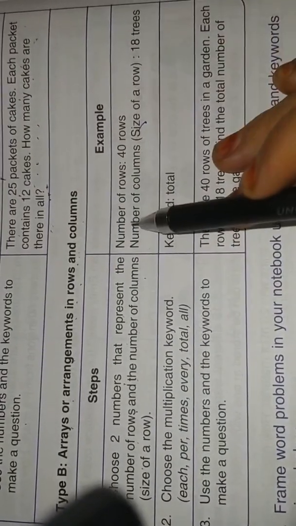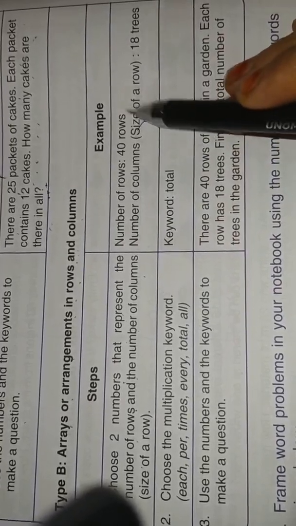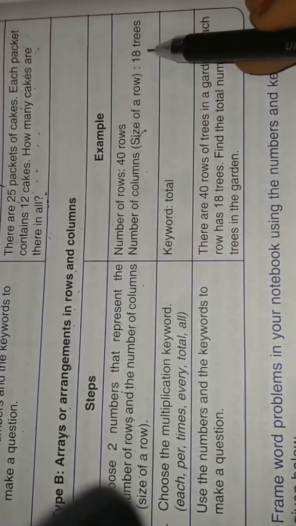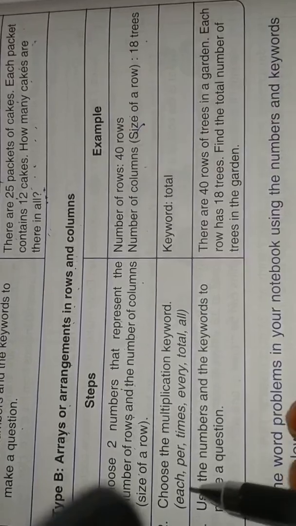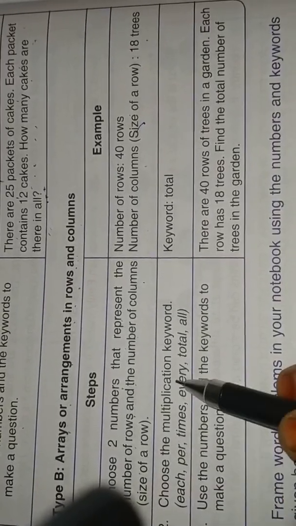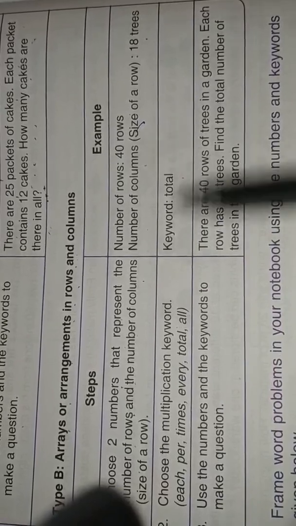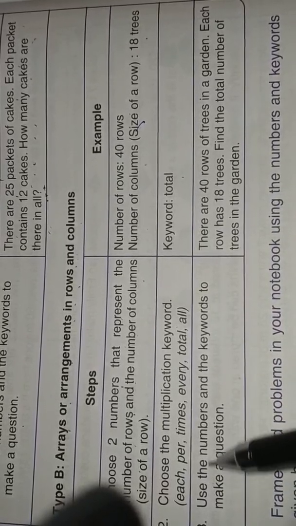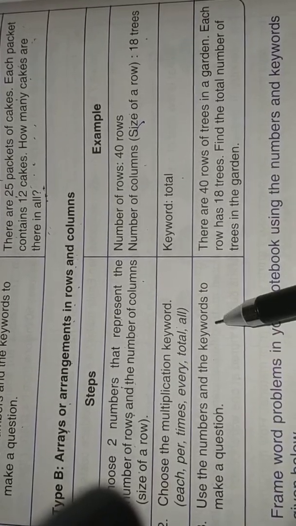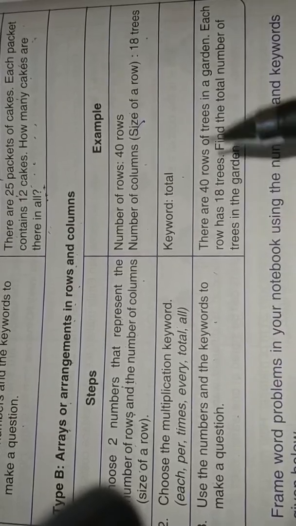The number of rows is 14 and the number of columns is 18 trees. We have to choose the multiplication keyword here. We will use the keyword total. Now use the numbers and the keywords to make the question.